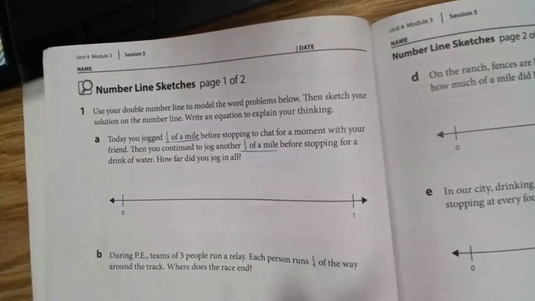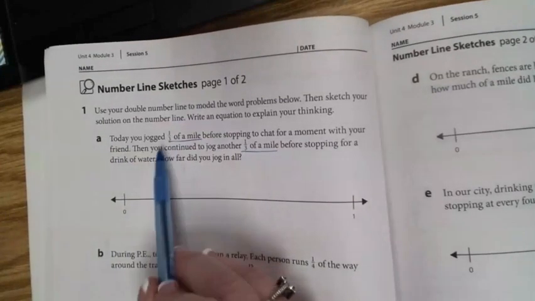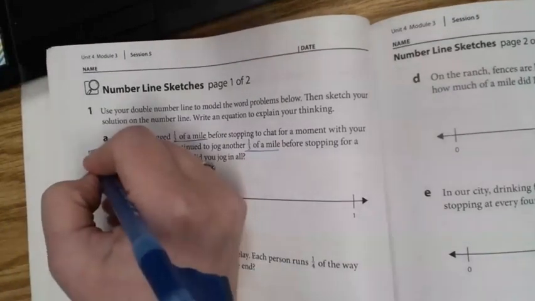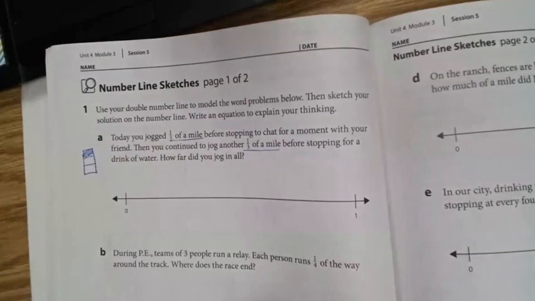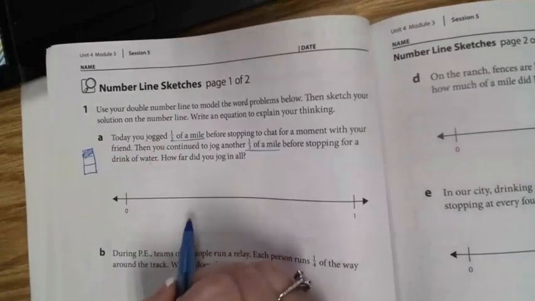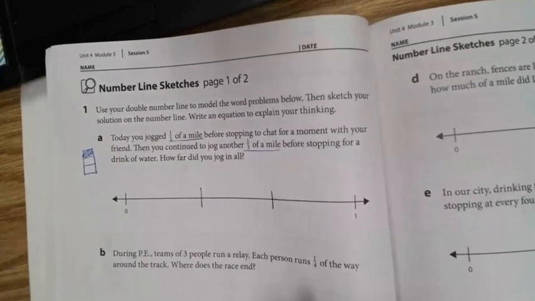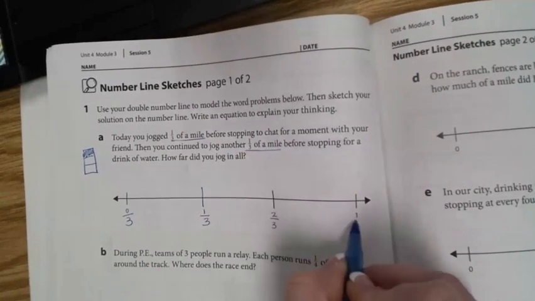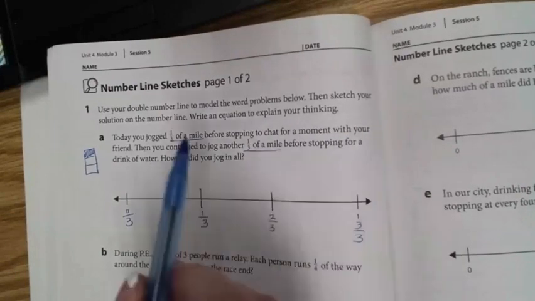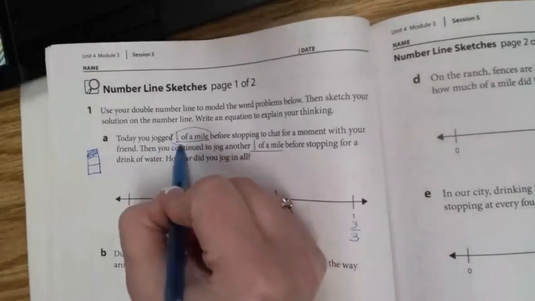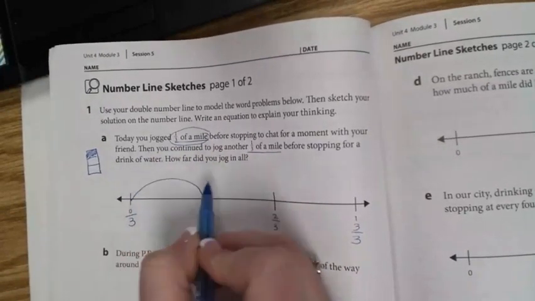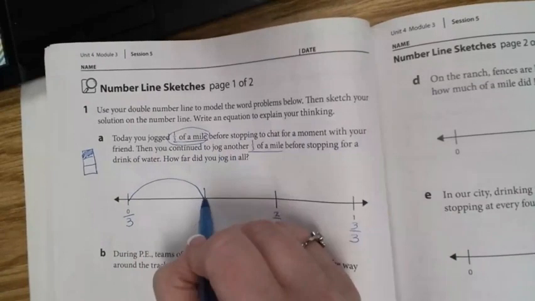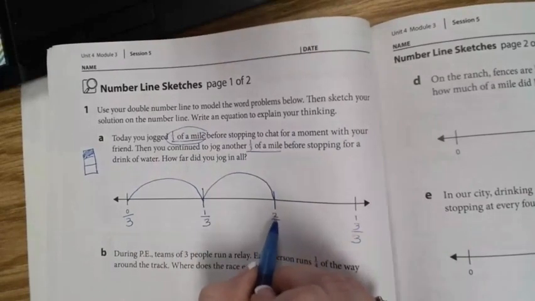All right, now that you've solved this problem, let's go over it. If I know that 1/3 looks like this, if I draw a regular model, then 1 out of 3 is 1/3. So for the number line, I need to break this into 3 equal pieces. So I have 0/3, 1/3, 2/3, and 3/3. So if I go back to the problem, first we jog 1/3 of a mile, so from 0 to 1/3. Then we chat. Then we go and we jog for another 1/3 of a mile, which is right here. And that makes 2/3 of a mile.